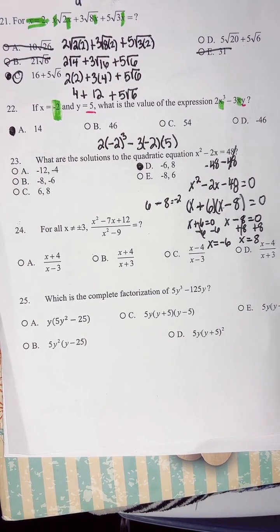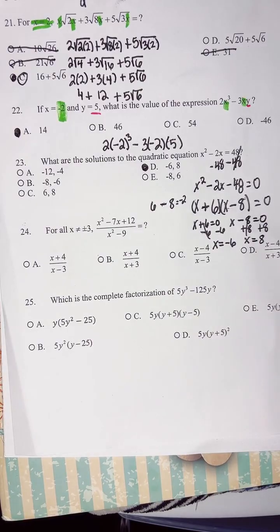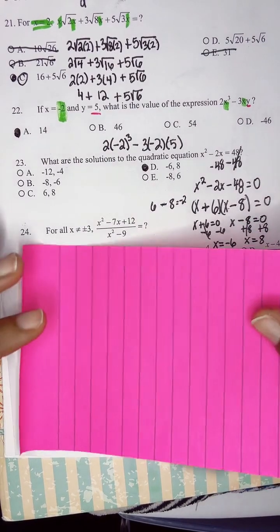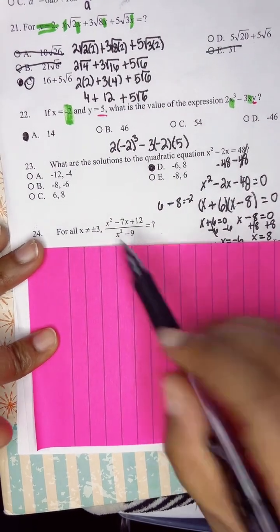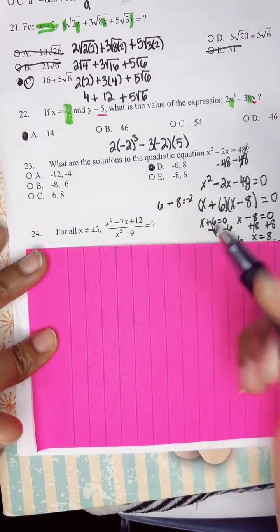All right, now let's get to some dividing, right? Now, this for sure is algebra 2. We just made it to algebra 2, you guys. Okay, let's do it. So we want to factor this trinomial.